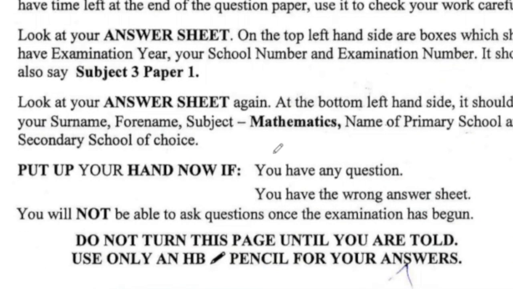Instruction number 7 is look at your answer sheet. On the top left hand side are boxes which should have examination year, your school number and the examination number. It should also say subject 3 paper 1. So you check for this information in case you are given the wrong answer sheet. Please take time and check on the answer sheet, because what happens is if you are given a wrong answer sheet, maybe you are writing mathematics, by mistake there was a social studies answer sheet.